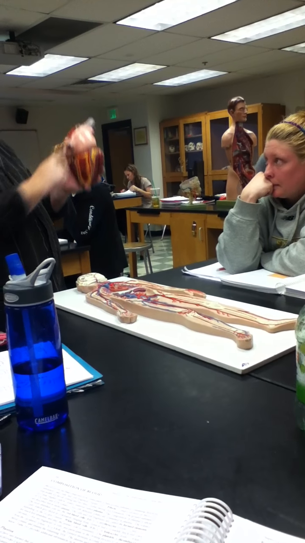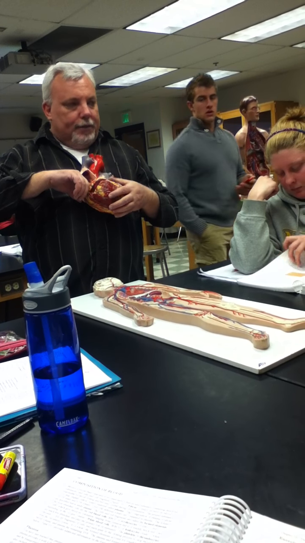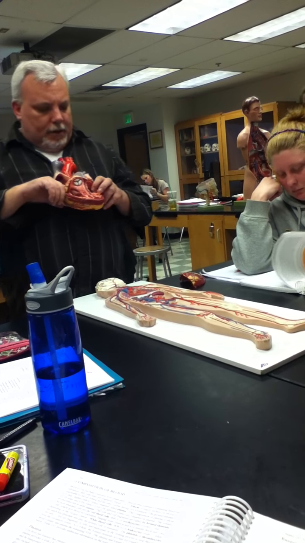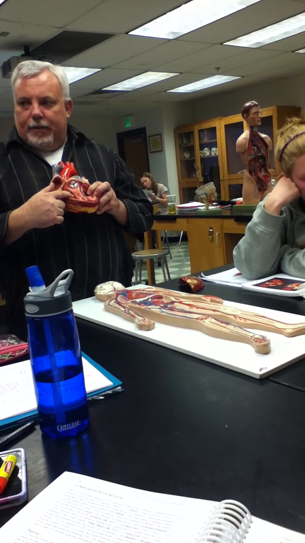Inferior vena cava goes in here. It also loops around to my superior vena cava. They both go into my right atrium. Okay, my right atrium passes blood through the AV valve, or the atrioventricular valve, into my right ventricle.